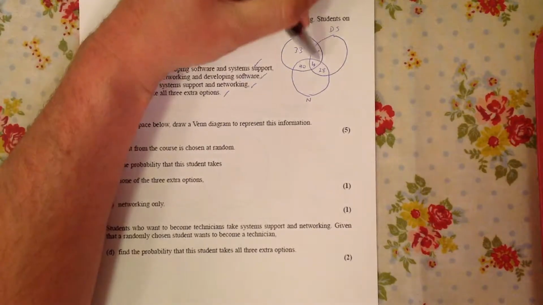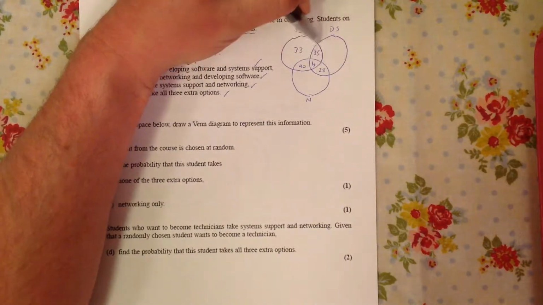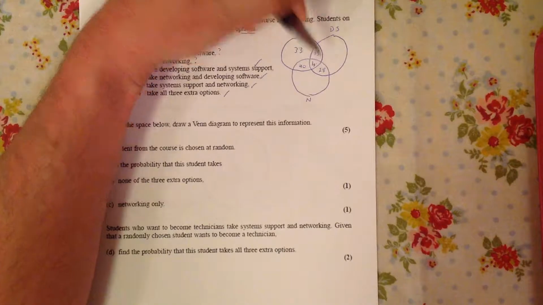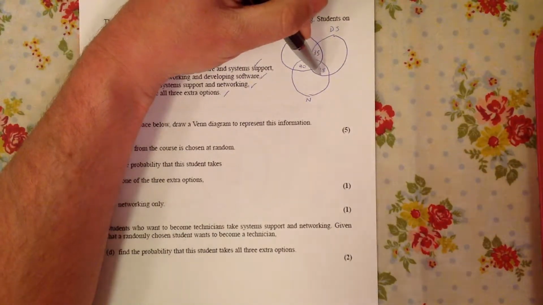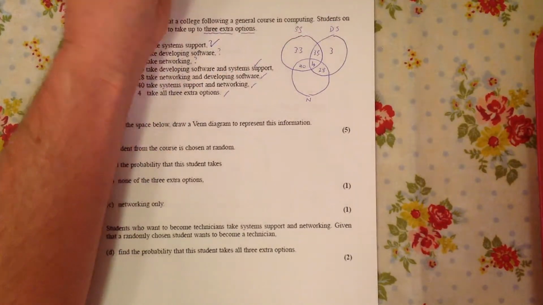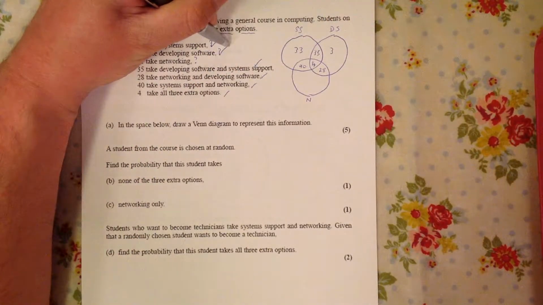Now for the developing software, 70 students in total inside this circle here, which represents developing software. So if we add up the 35 and the 4 and the 28, we're left with 3 students which must have studied developing software on its own.